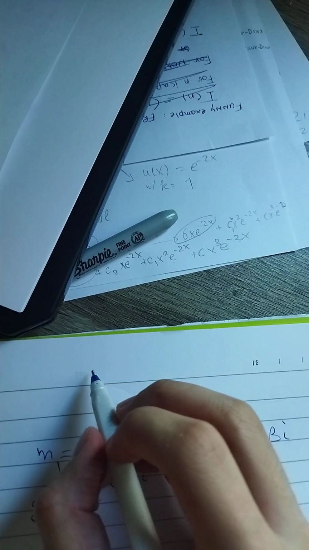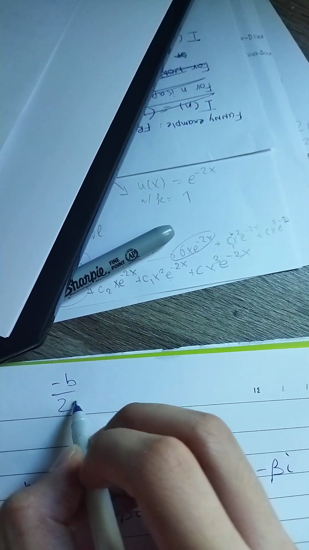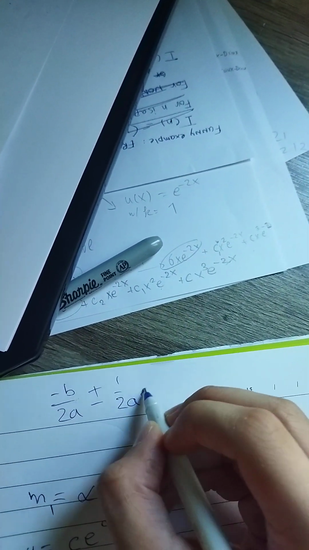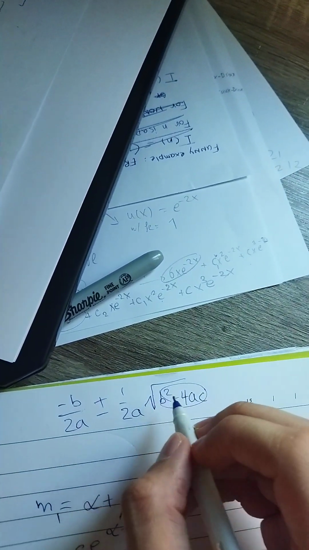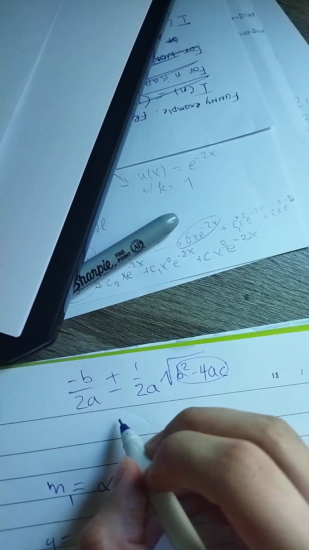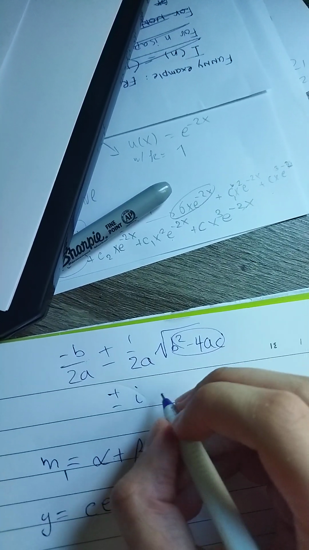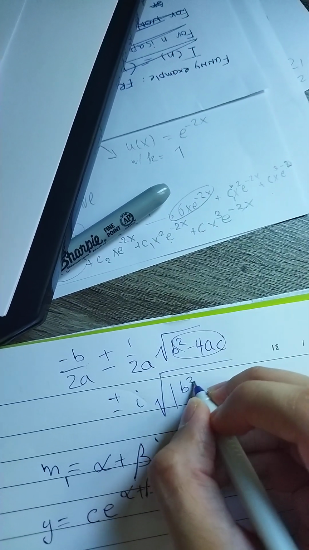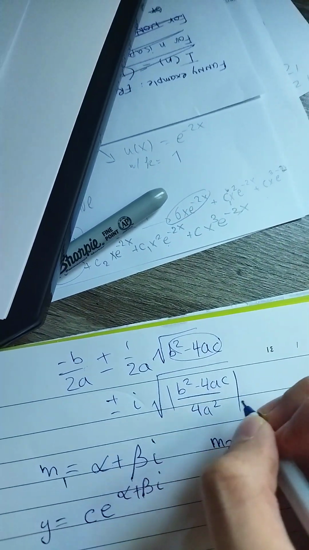Now this property comes from where? It comes from the quadratic formula, minus b over 2a plus or minus 1 over 2a times the square root of b squared minus 4ac. Now when this term is negative, this results in an imaginary number. So you can define, for example, i times the square root of the magnitude of b squared minus 4ac over 4a squared.